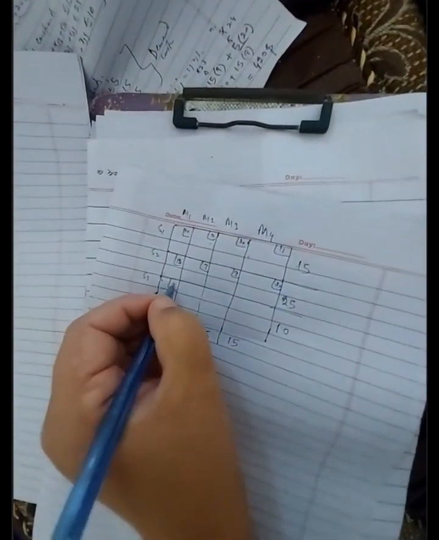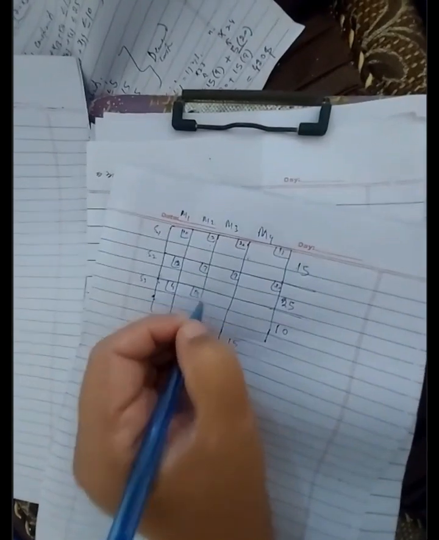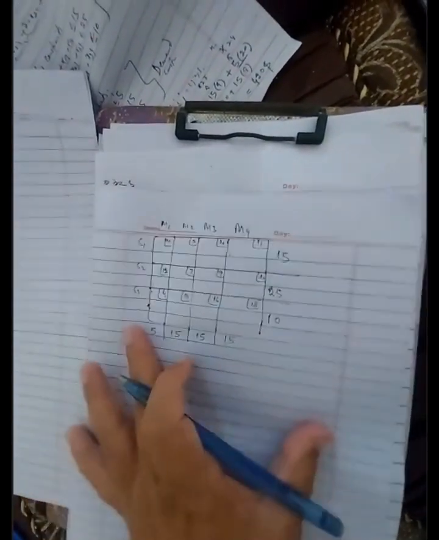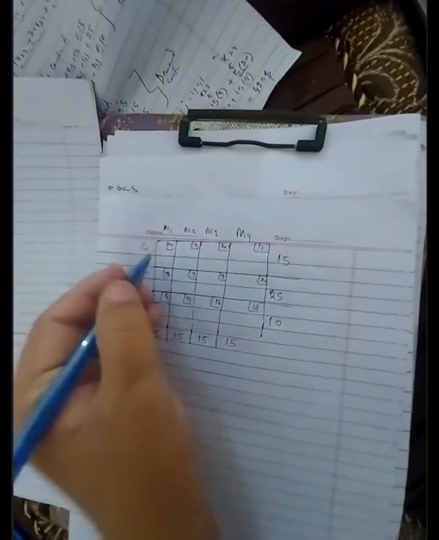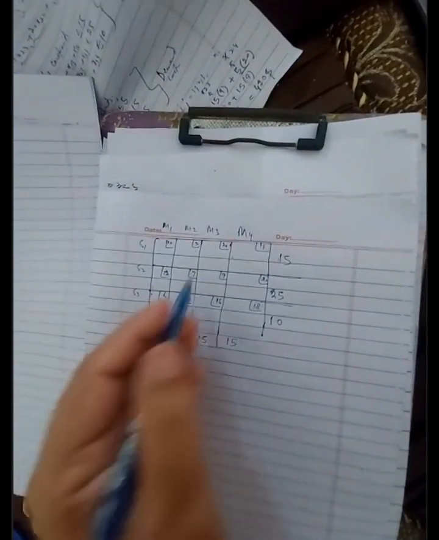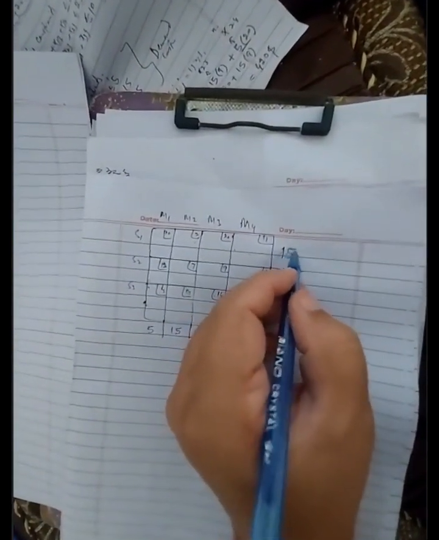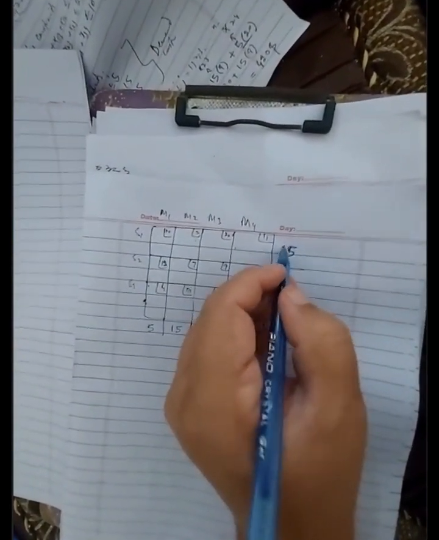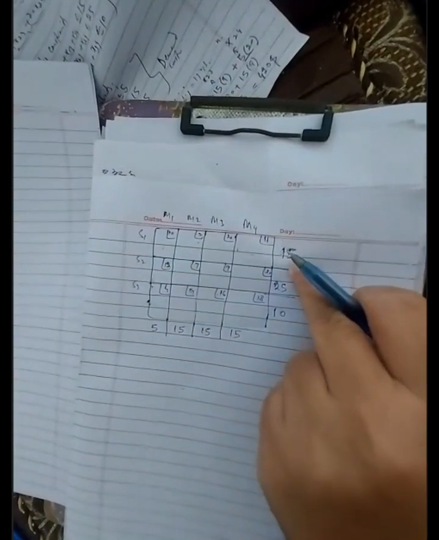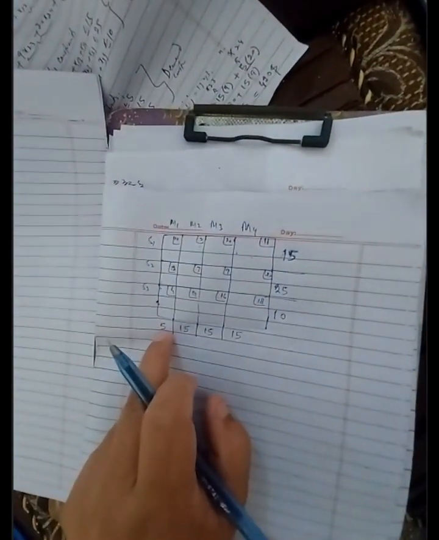And here we will have 4, 14, 16, and 18. Now we have the costs, we just need to allocate some value over here, here, and so on, that is not greater than this one and not greater than this one.